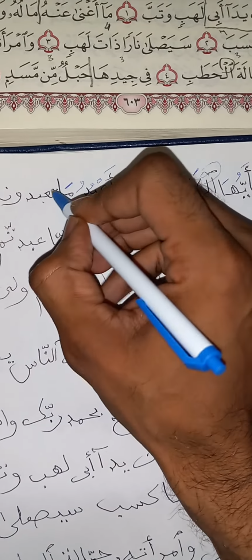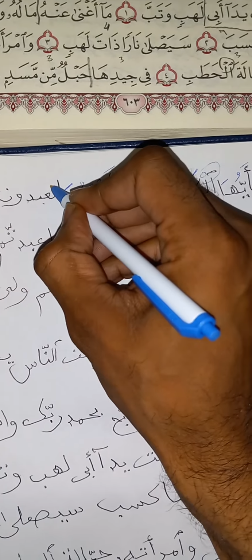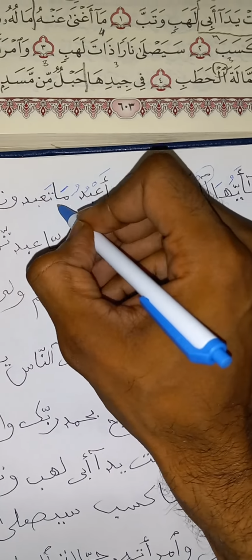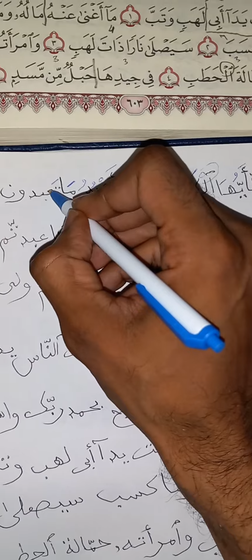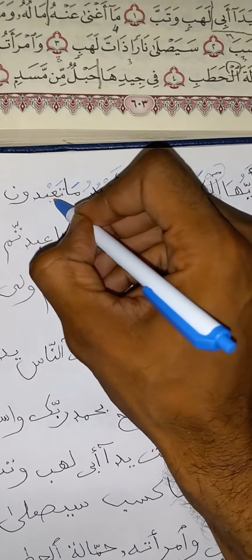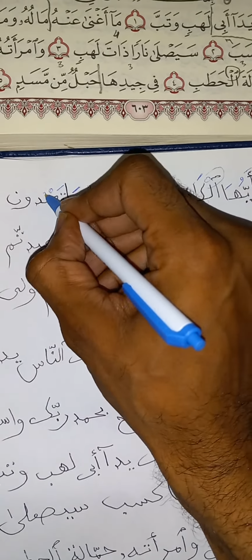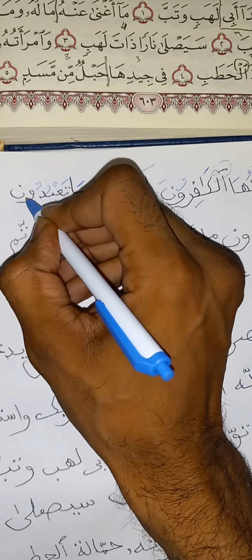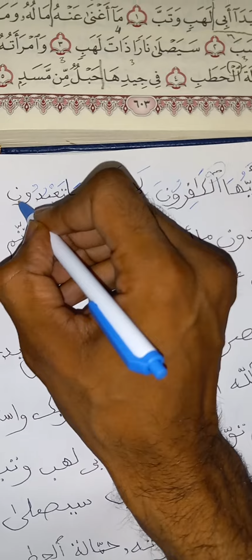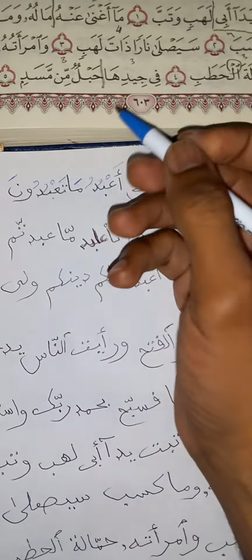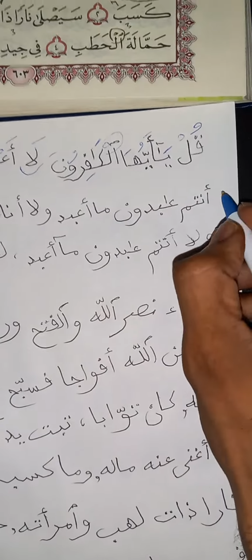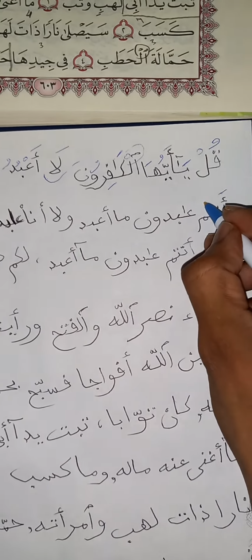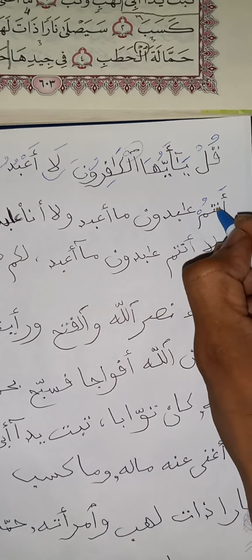Ma. Could be one word. Ta fatha ta. This is an alif stretching the meem. Ain sukun a. Ta. Ba dhamma bu. Ta'bu. Dal dhamma du. Waw maddi du, stretching it. Now, this is another word. Now this is the antum. One word.